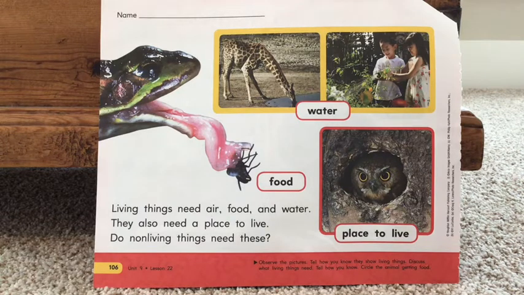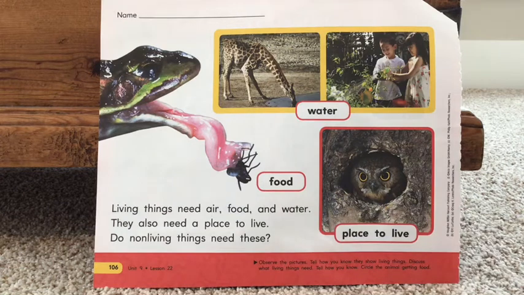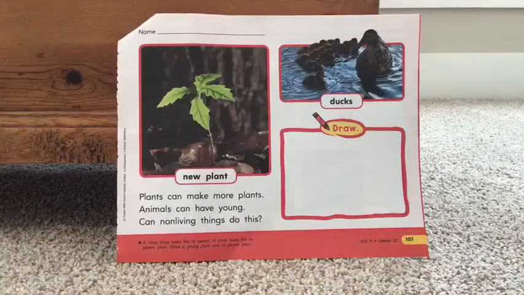Boys and girls, I want you to look at this punctuation mark at the end of that sentence. Do you remember what that's called? Yes, a question mark. A question mark tells the reader that the sentence is a question. Now let's look at the next page. I want you to look at the plant. Is this a new plant or a fully grown plant? If you said new plant, you are right.